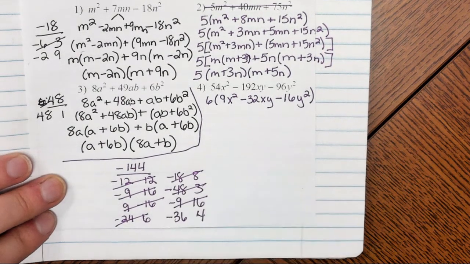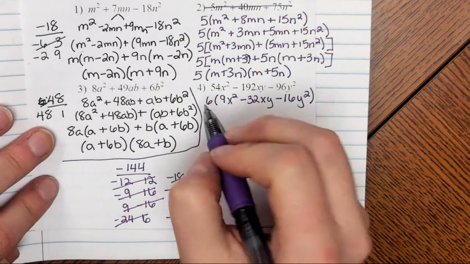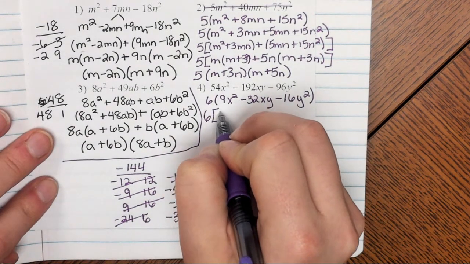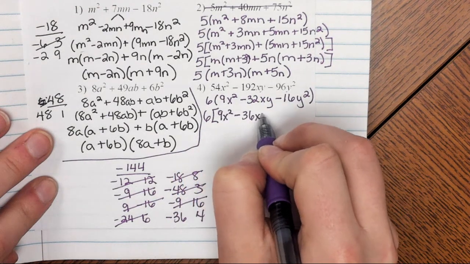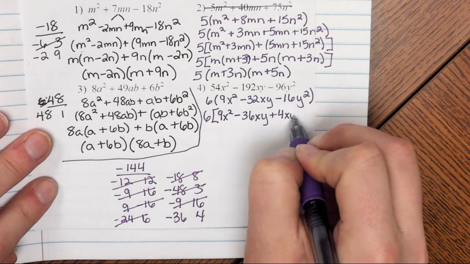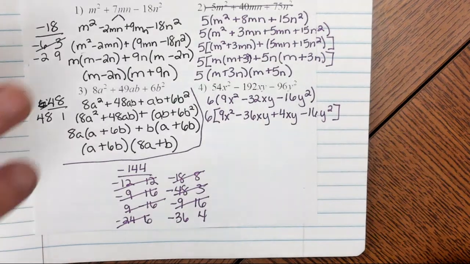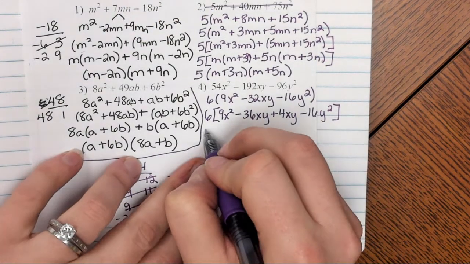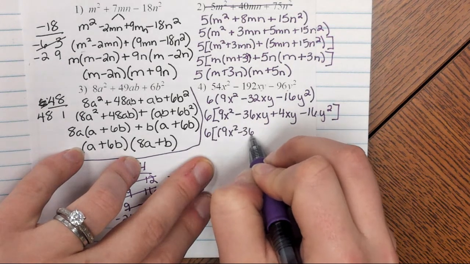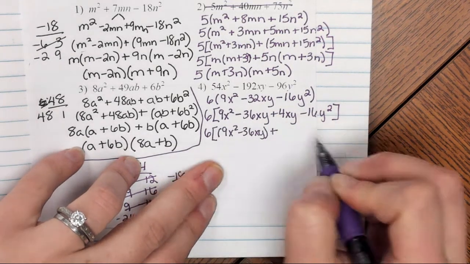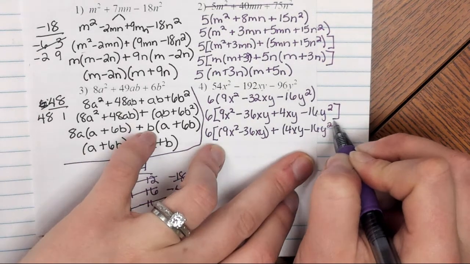So notice, trial by error. And again, it could take a while. So I have 6 on the outside, and then I have 9x squared minus 36xy plus 4xy minus 16y squared. I'm going to factor that by grouping. So I have 6, and in my first group I have 9x squared minus 36xy. In my second group I have 4xy minus 16y squared.